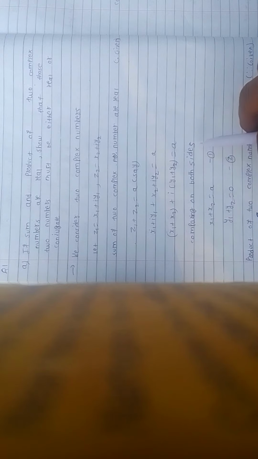Comparing on both sides, we get x1 + x2 is equal to a, give the first equation, and y1 + y2 is equal to 0.